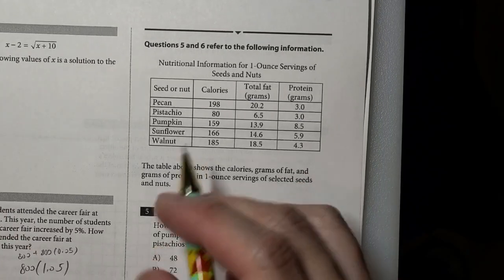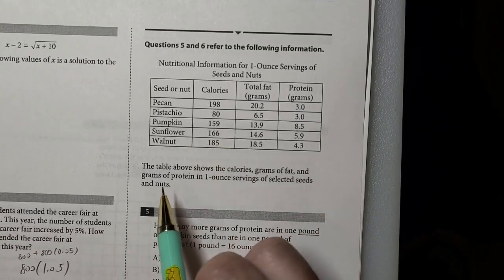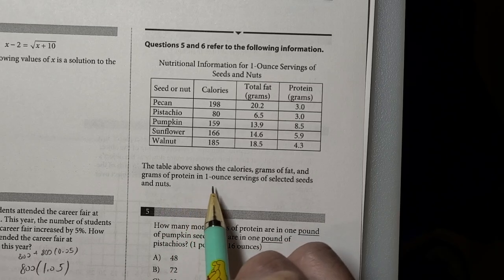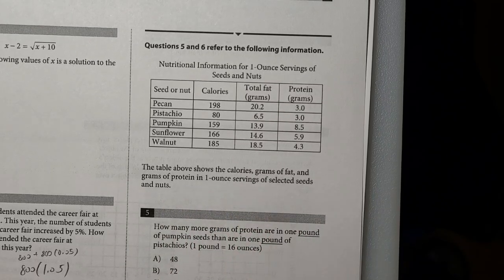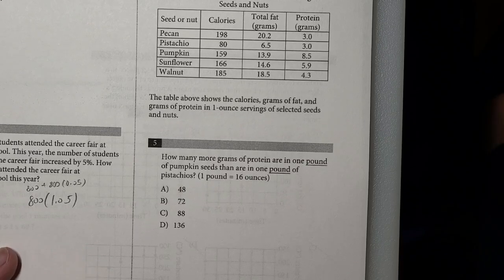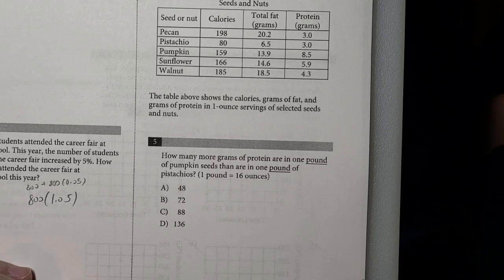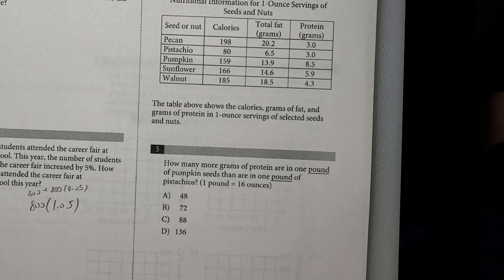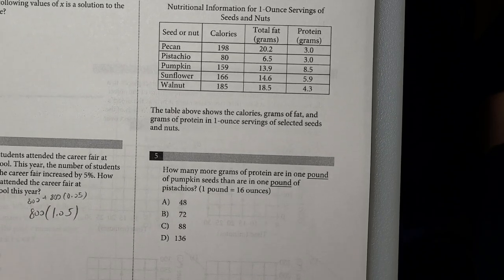Okay, 5 and 6 refer to this table here. Table above shows the calories, grams of fat, and grams of protein in 1 ounce servings of selected seeds and nuts. Okay, so number 5. How many more grams of protein are in 1 pound of pumpkin seeds than are in 1 pound of pistachios? Okay.